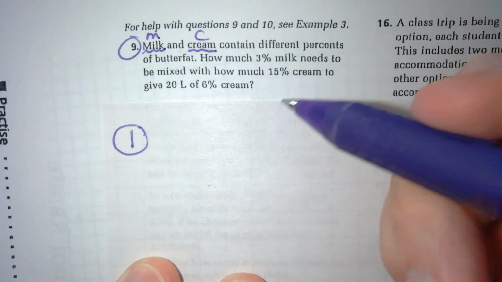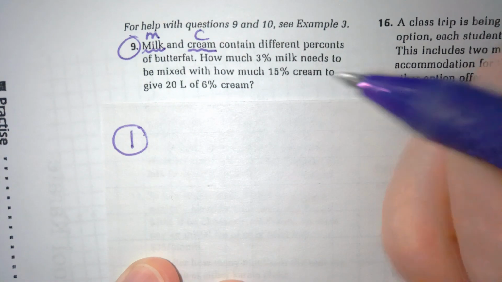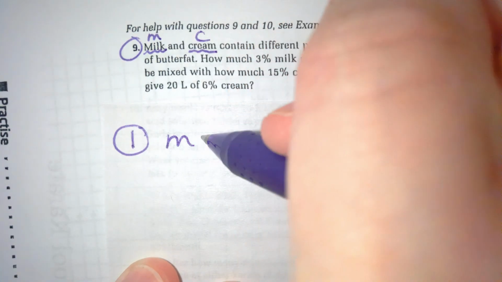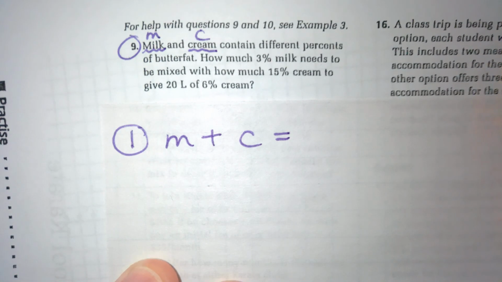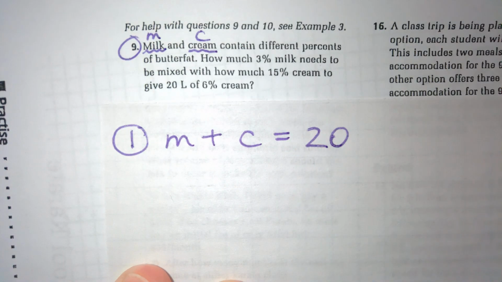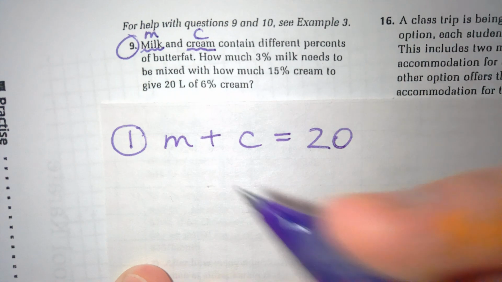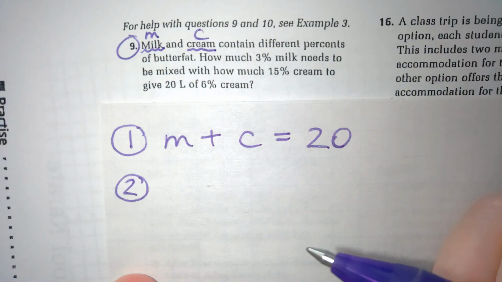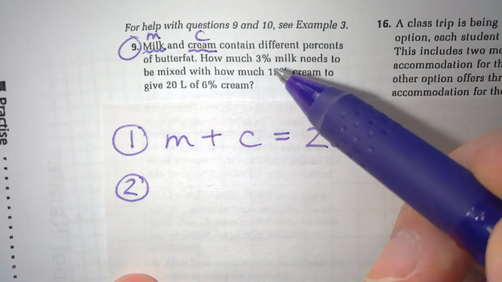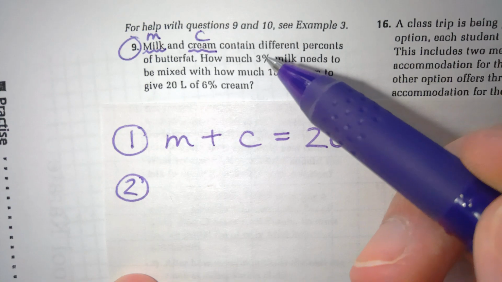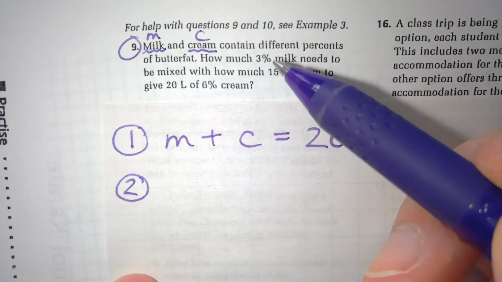That's right. So remember, the first equation should be the total, right? Read the question again if you need to. So M plus C equals how much? 20 liters, right? So that's right, 20. Good. The second equation deals with the percentage. Remember I told you guys, 99% of the time whenever you see a percent in the question, you have to change it to what? Decimal.